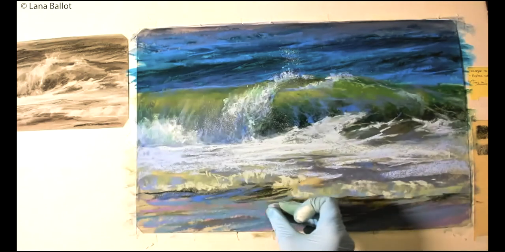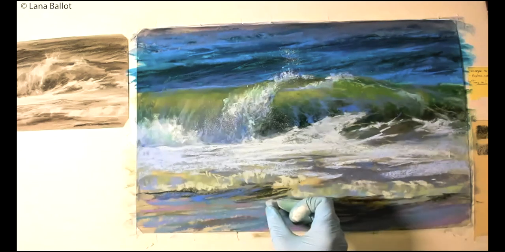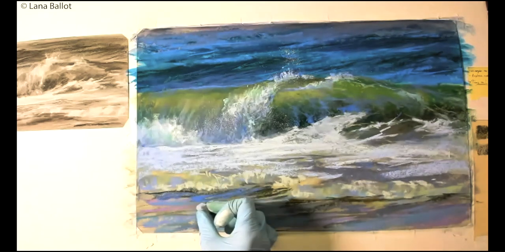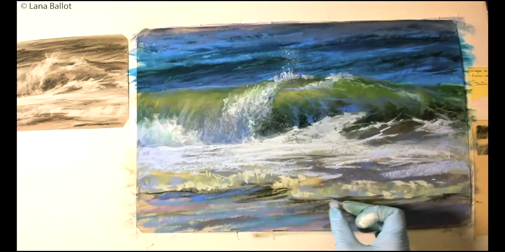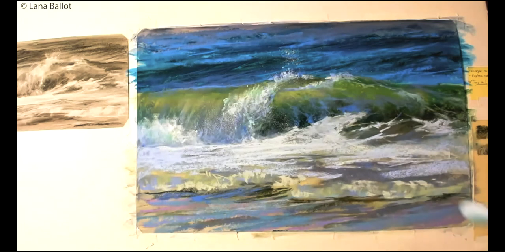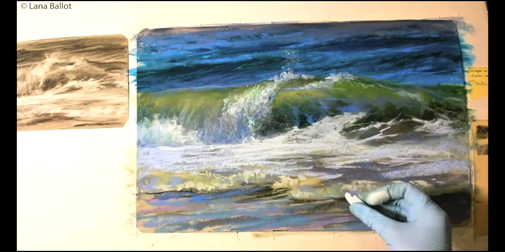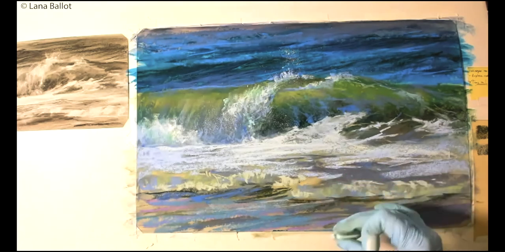So here I would be just trying to find those lighter areas, glazing that over. But overall, I remember that this area is darker than the foam, and the foam itself needs to be developed further. It should be lighter, so I can get the highlights on it at this point.